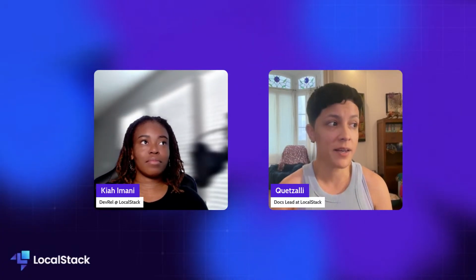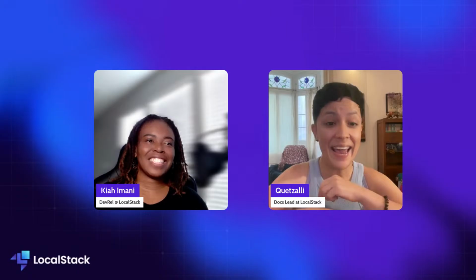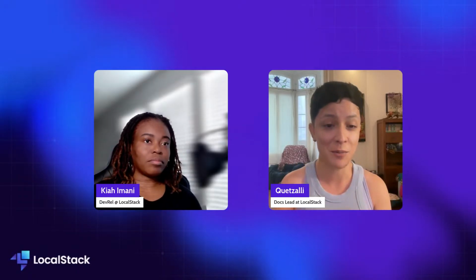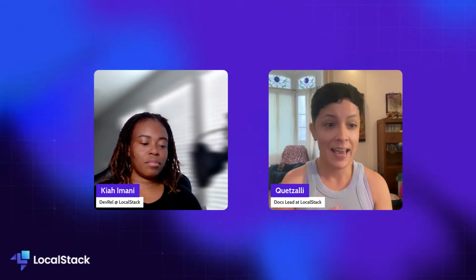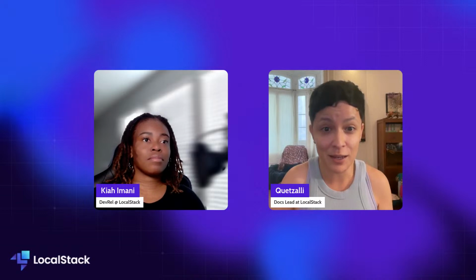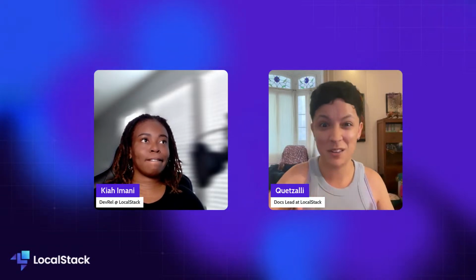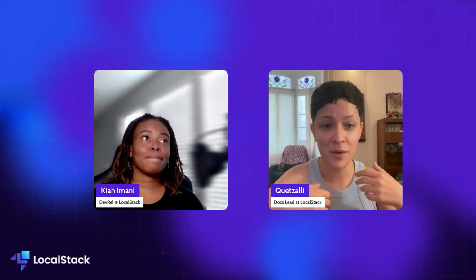Oh, yeah. The cool thing about localstack-docs is that they are 100% open source. Anyone can go to the documentation repository and take a look at the current open issues and see, hey, somebody else already filed my idea, so there's no need for me to create an issue.